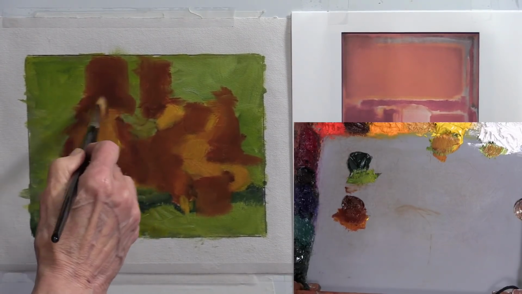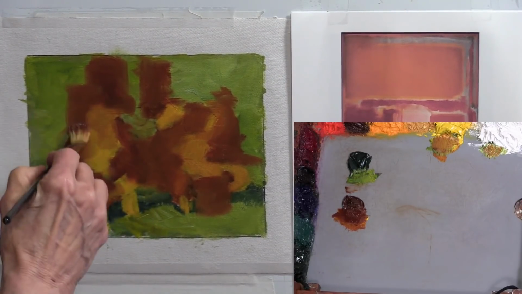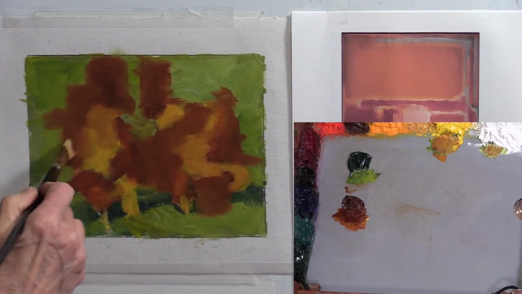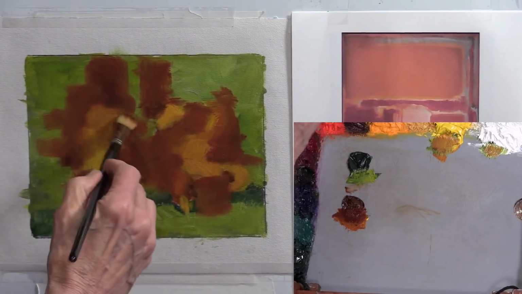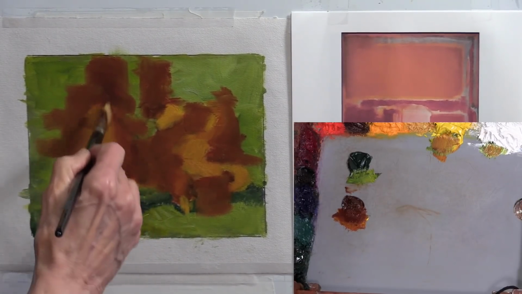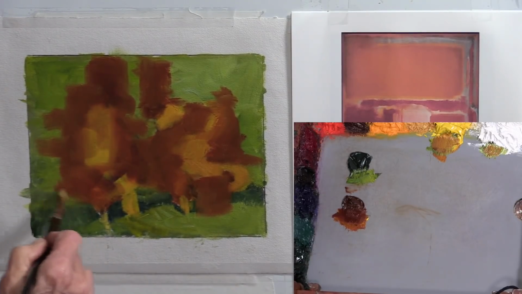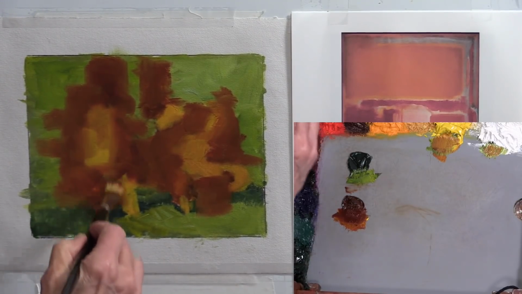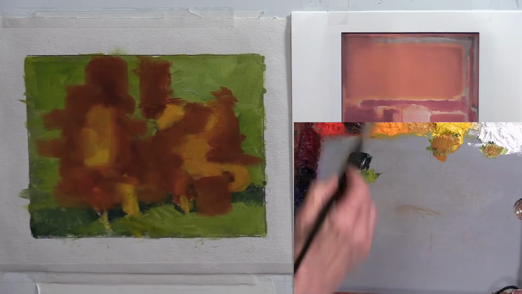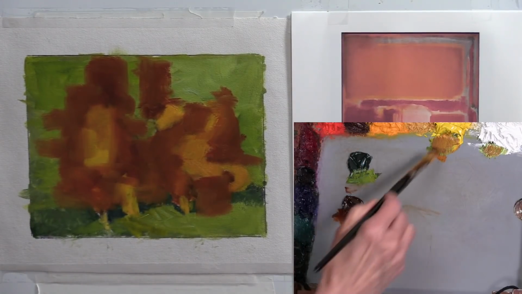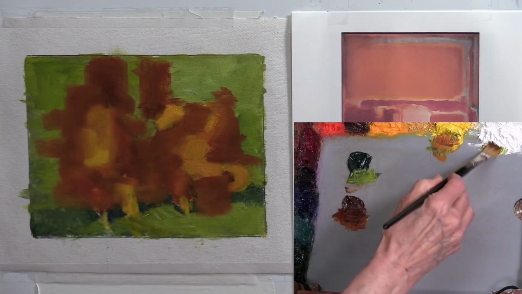In some cases, the abstract paintings would be totally about shapes. In some cases, the abstract painting would be totally about color. In some cases, totally about texture. And in some cases, things like rhythm. If you remember Jackson Pollock, his paintings were totally concerned with the rhythm only.